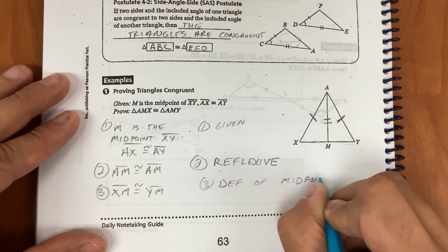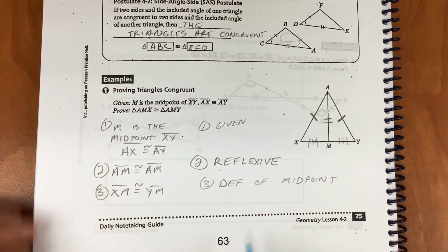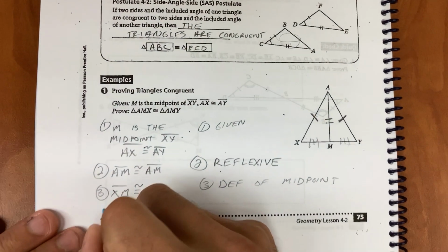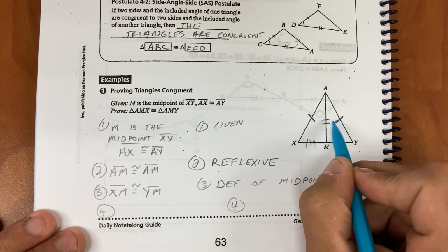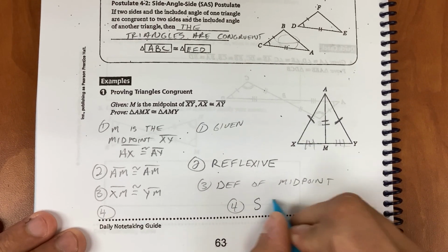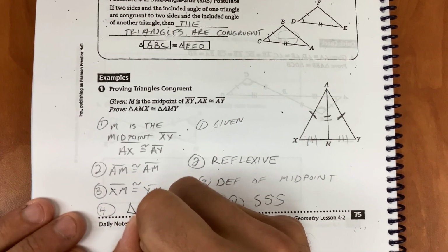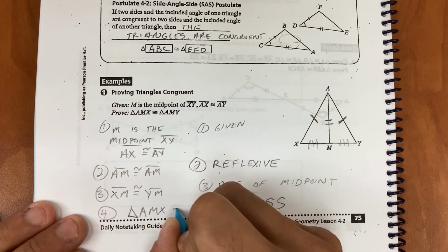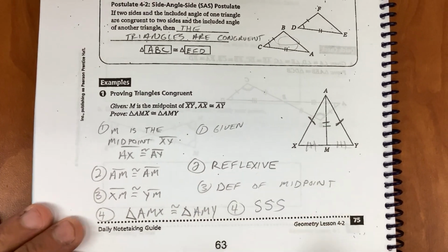This is the first time we've seen a definition in our proofs. So don't panic, but you just think about what a midpoint does. It splits something in half. So it must be true. Now look at what we have. We have side, side, side. Ooh, so these triangles must be congruent. Specifically, triangle AMX must be congruent to triangle AMY.